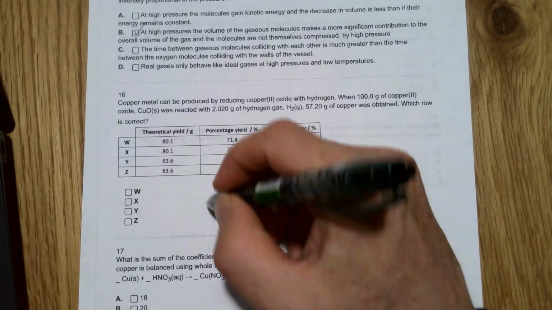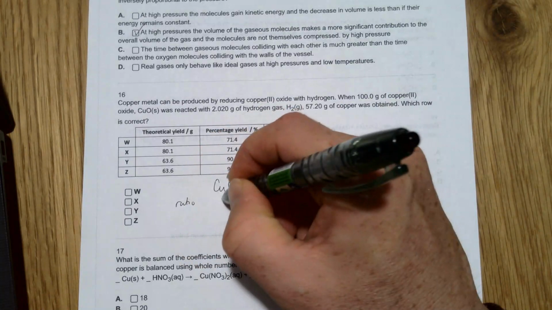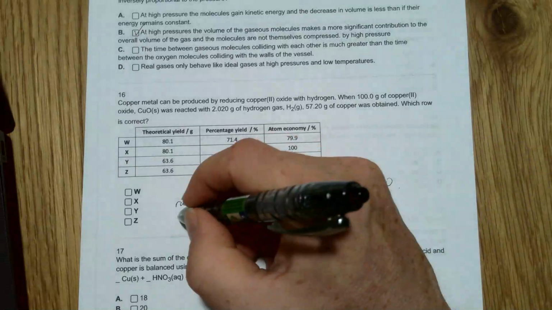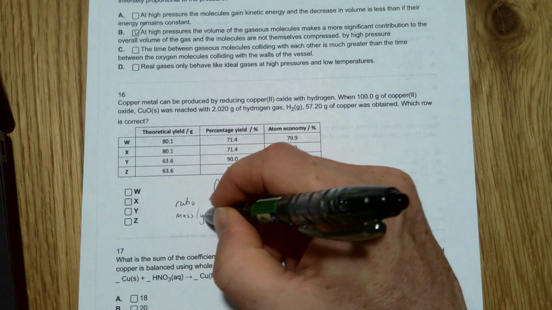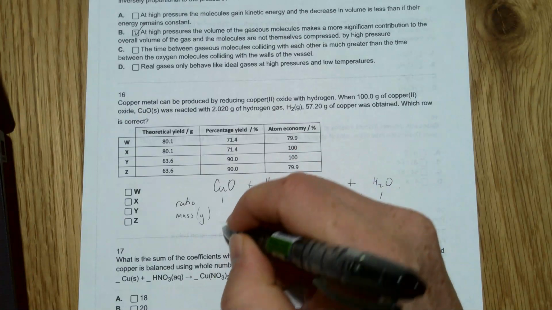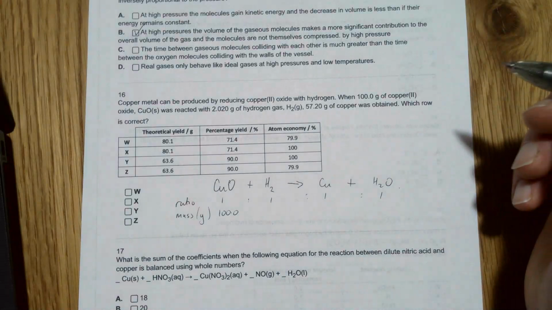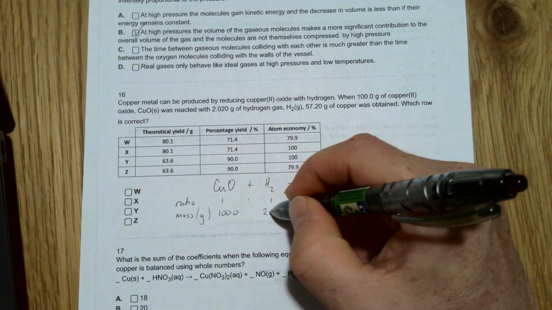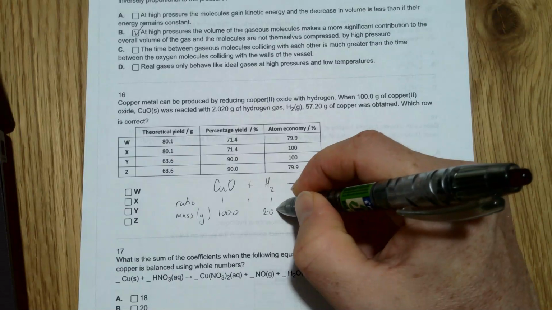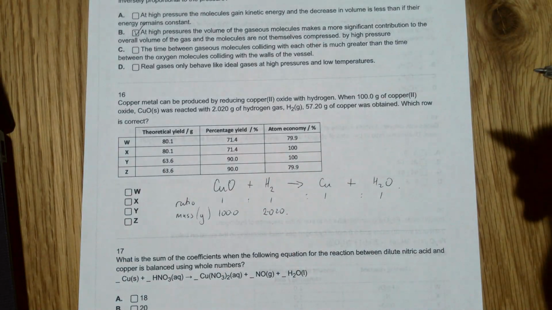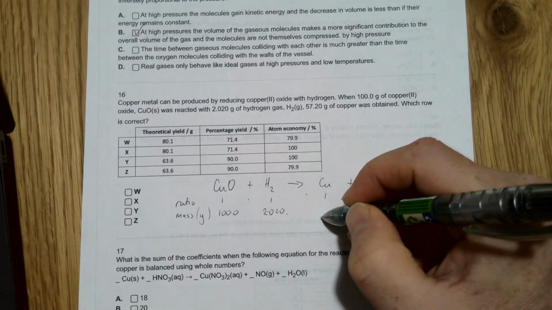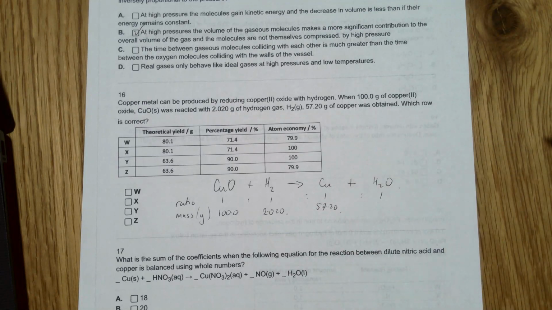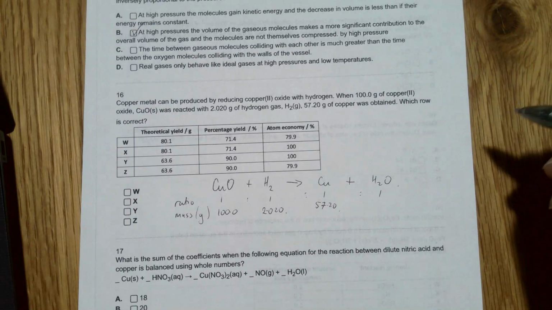You're told you've got 100 grams, so the ratio, let's do it properly. Ratio 1 to 1 to 1 to 1. You're told you've got 100 grams of copper oxide, and you're told you've got 2.020 grams of hydrogen gas, and you're told you end up with 57.20 grams of copper. So which row must be correct there?